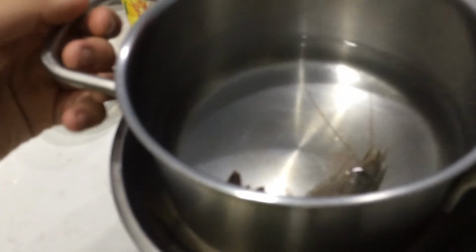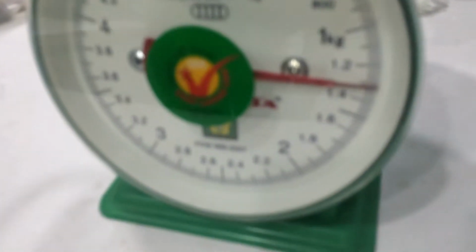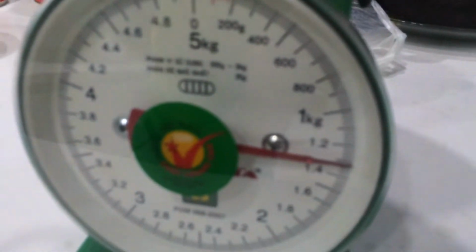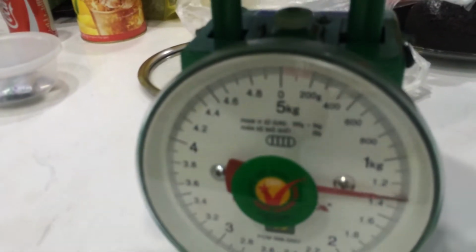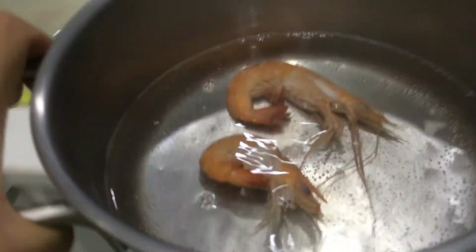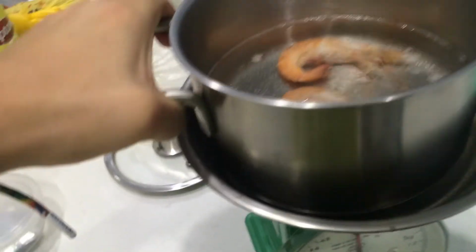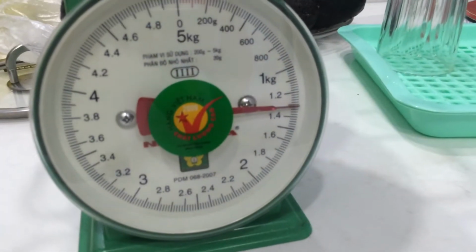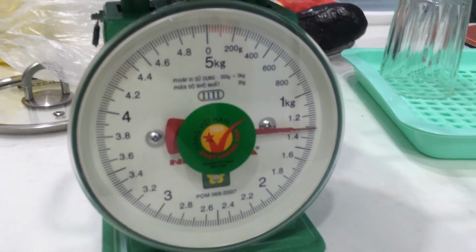In this experiment, I already make sure that no steam is out of the pot. So as I weigh the pot, 1.31. And this is after I cook the cream. The mass is still 1.31. Perfectly.